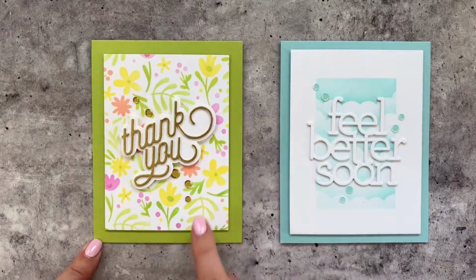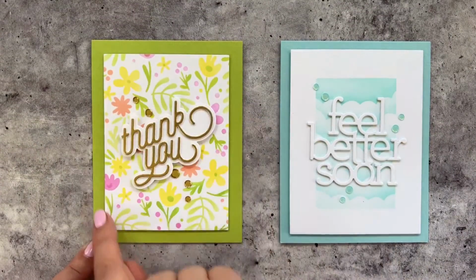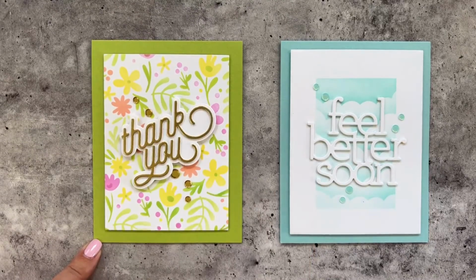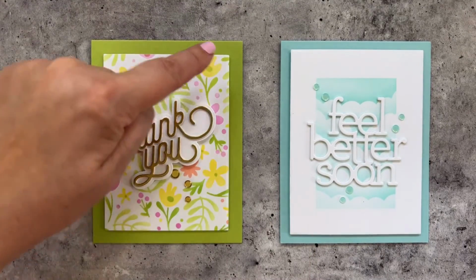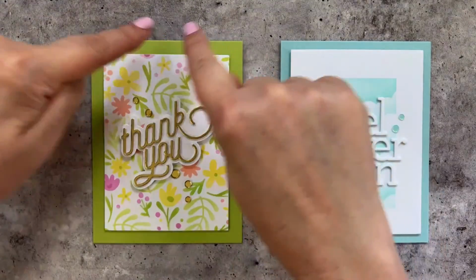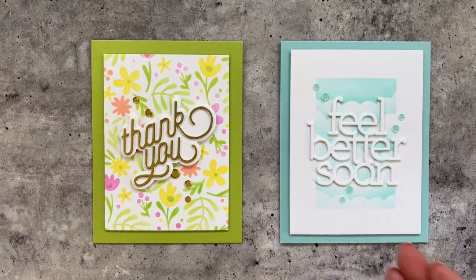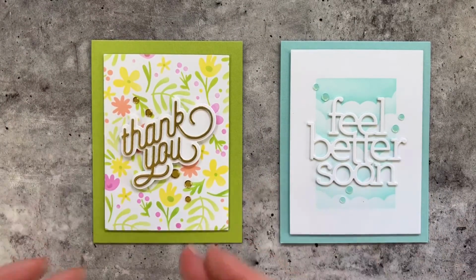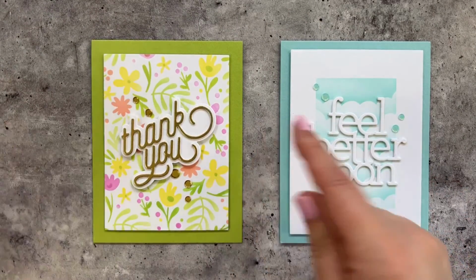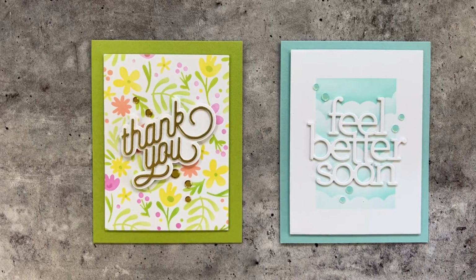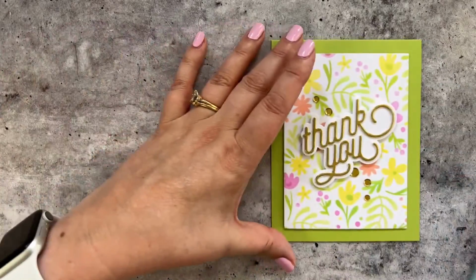Now check this panel out. This is all stenciled with a layering stencil. We've popped on our little greeting and popped it onto this note card. And in this instance, the green is really serving as our open space. But even sometimes when you have a pattern, don't discount the pattern as open space.